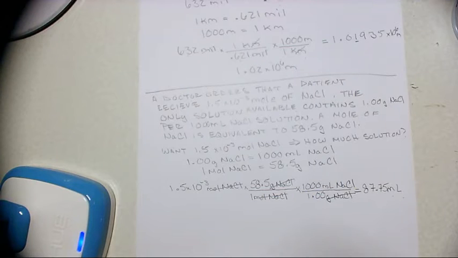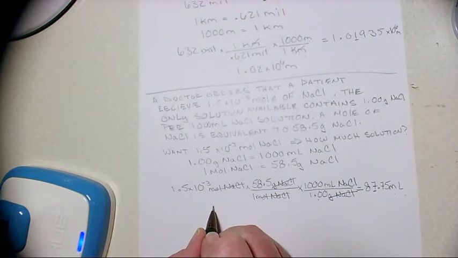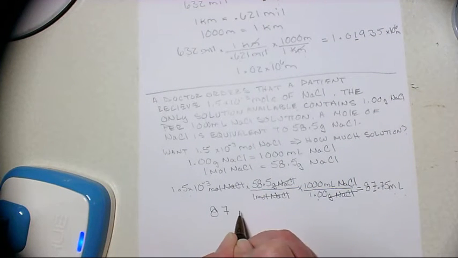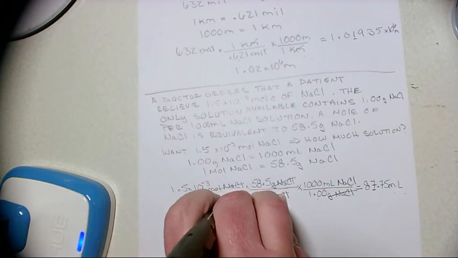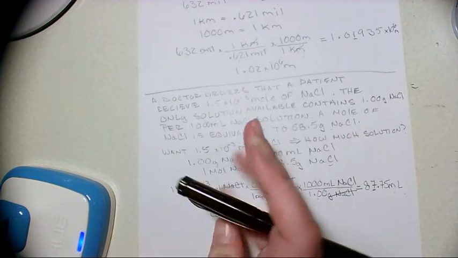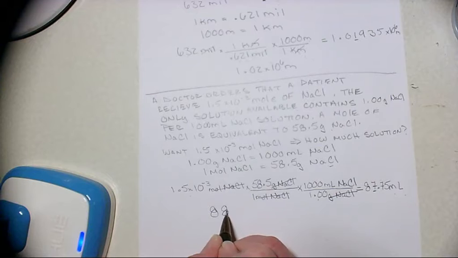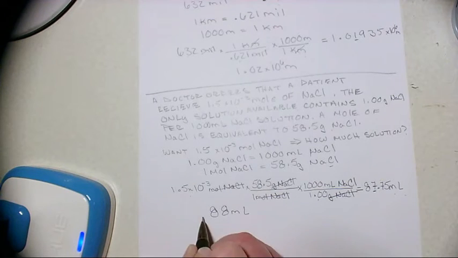Well, what about our sig figs? Let's see. So this guy has 2, 3, 2 wins. So that means we have to stop here. So 88 milliliters would be the final answer.